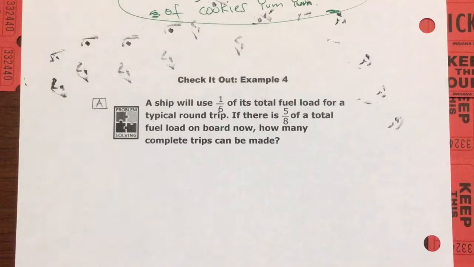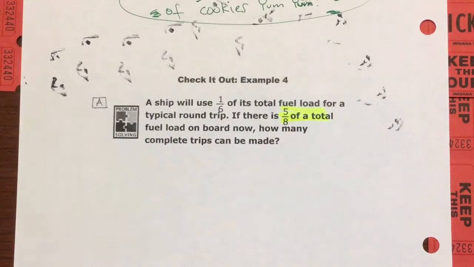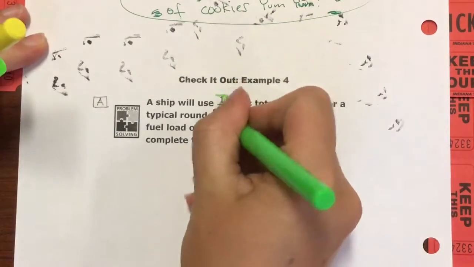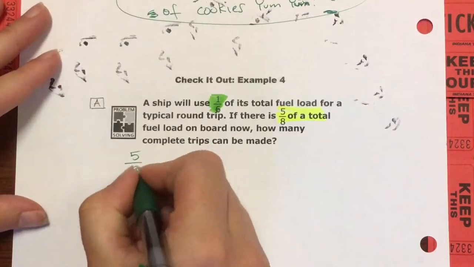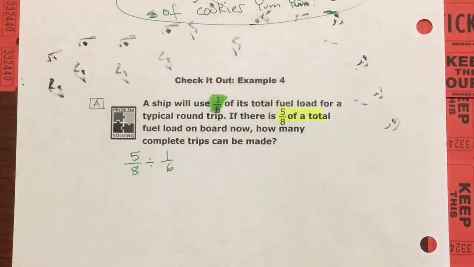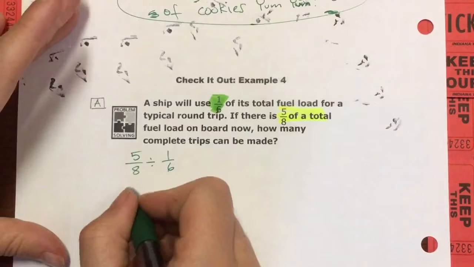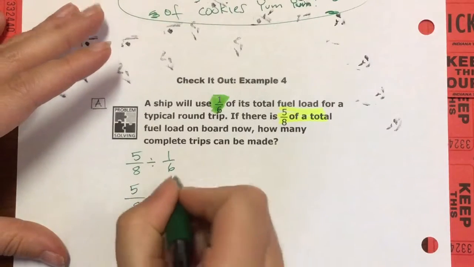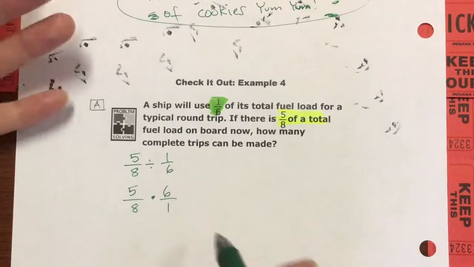Okay, cool. So, how much do we have? We have 5/8 total right now, and each trip is 1/6. So basically, we're going to take our total amount, 5/8, and divide it by 1/6 to see how many trips we can get. Remember, whenever we divide by fractions, it's the same thing as multiplying by the reciprocal of 1/6, which is 6/1. I'm going to look to cross cancel first.